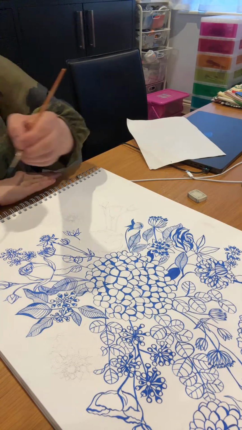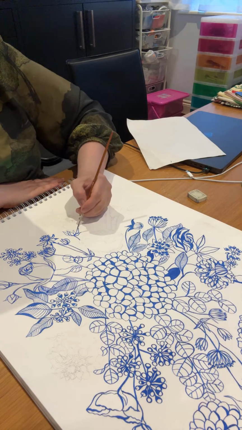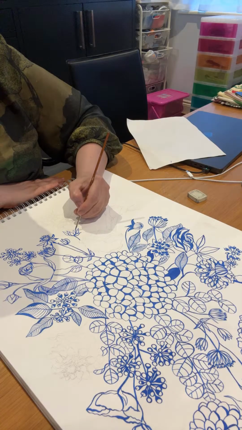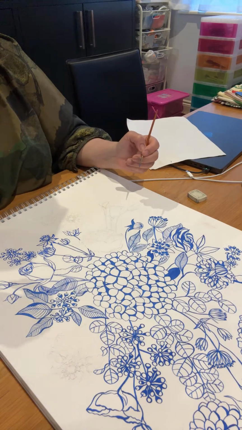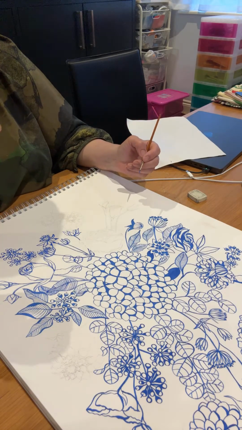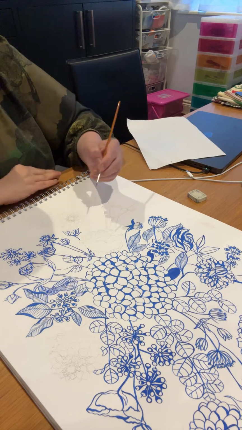And keep building up the layers. The more you build up the layers, the better the outcome you can get. And just tiny detail, I'm not using too much detail, I'm making as much detail as I can, then they will stand out.